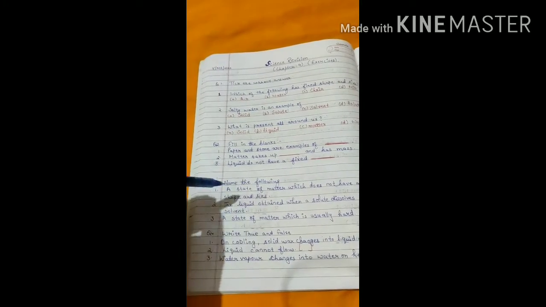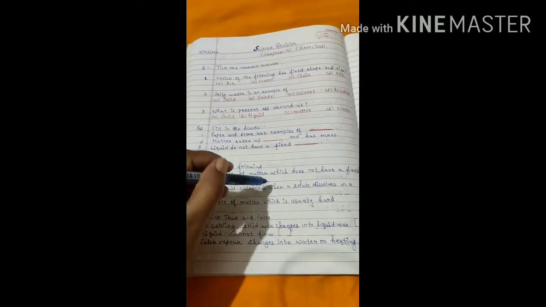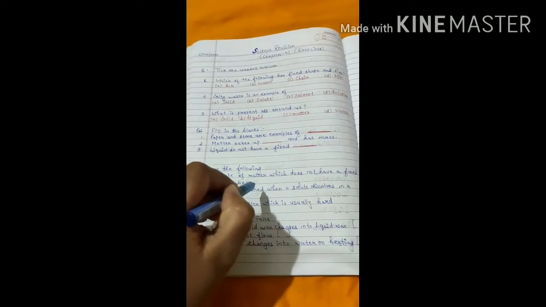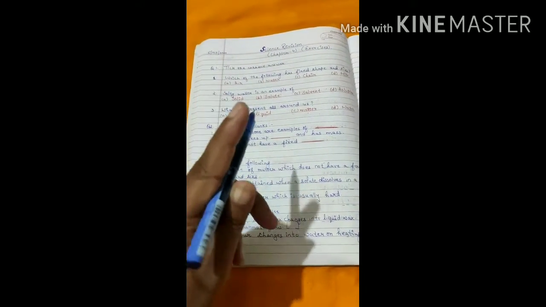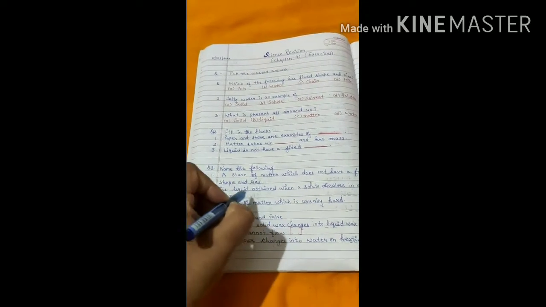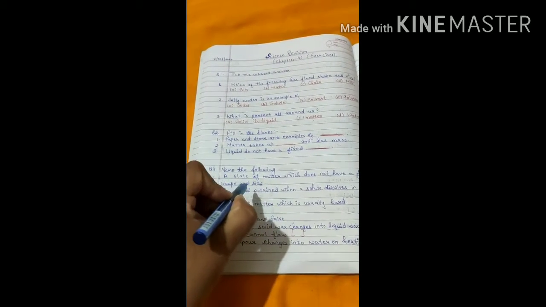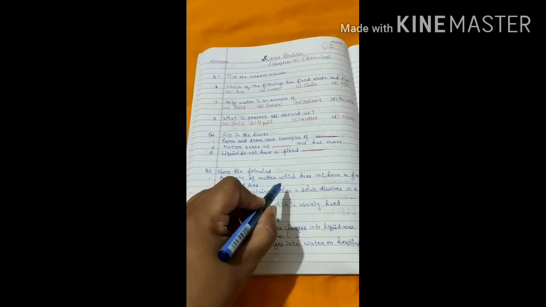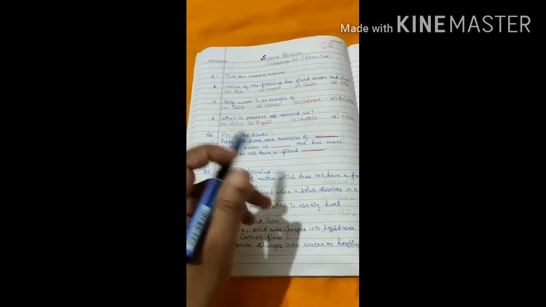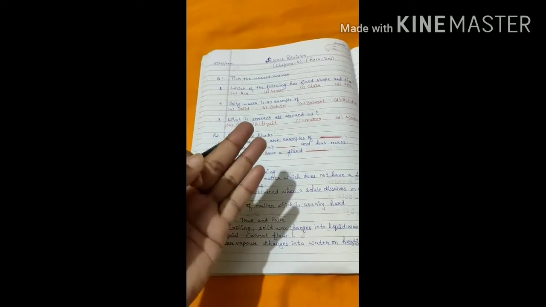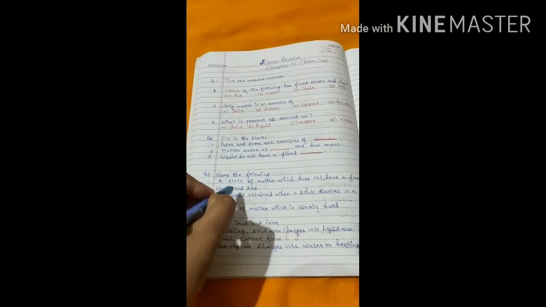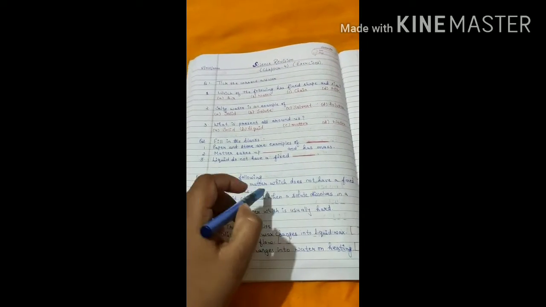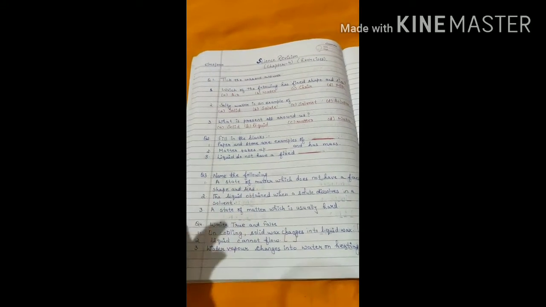Third one, name the following: a state of matter which does not have a fixed shape and size. So what is the state of matter where both shape and size are not fixed? There are three states of matter: solid, liquid and gases. So you have to write down the state which does not have fixed shape and size. You have to write down the answer over here.